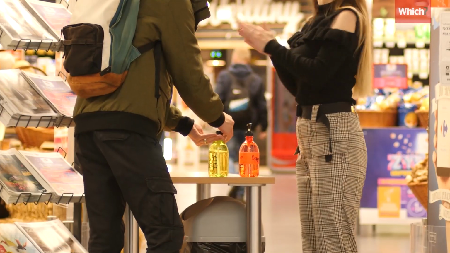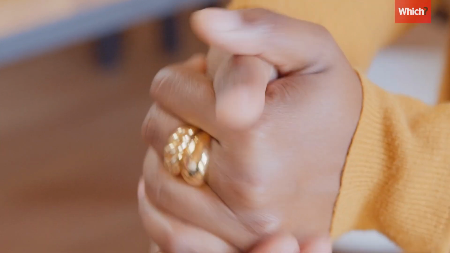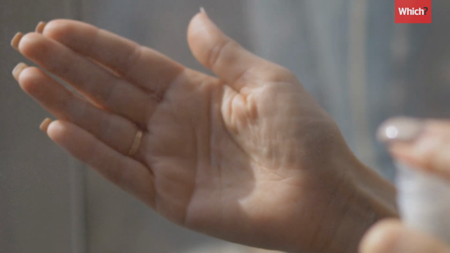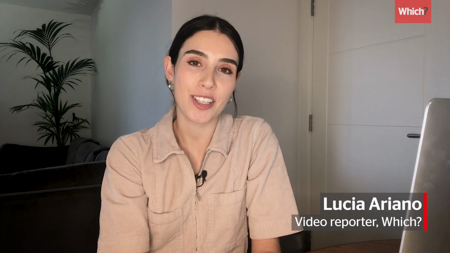During the pandemic, we've all become very used to applying sanitiser when we can't wash our hands, but there's a good chance you've been using it wrong all this time. I've been speaking with Dr. Manal Mohammed, lecturer of medical microbiology at the University of Westminster, to find out the most common hand sanitiser mistakes you need to avoid.